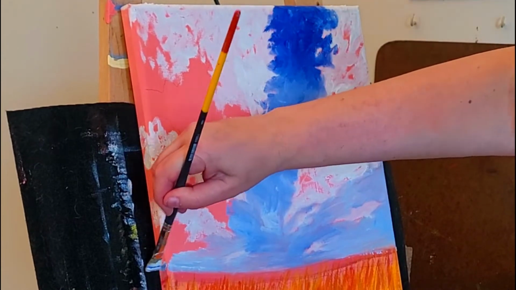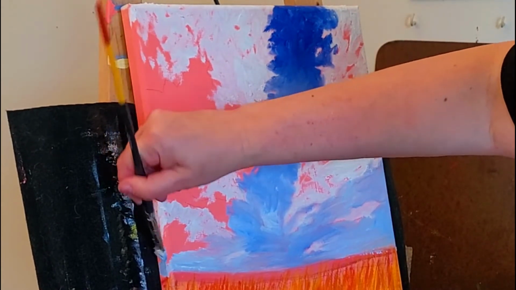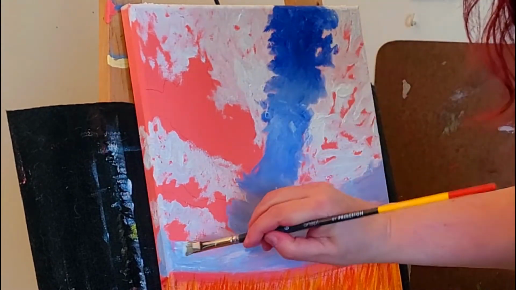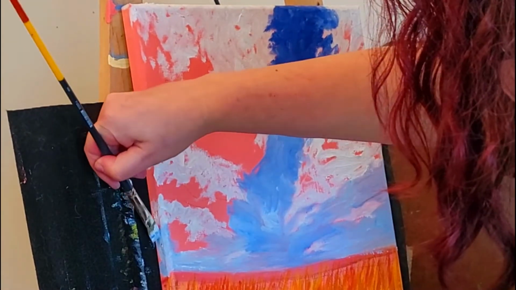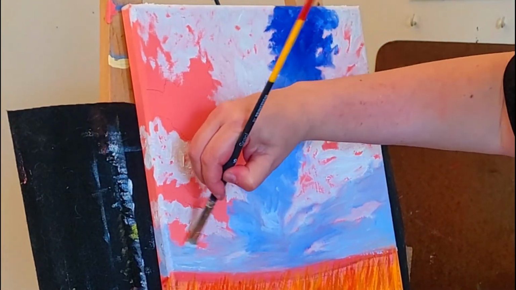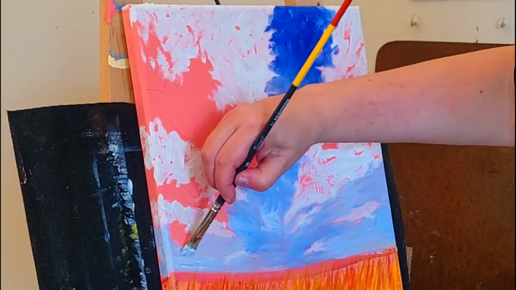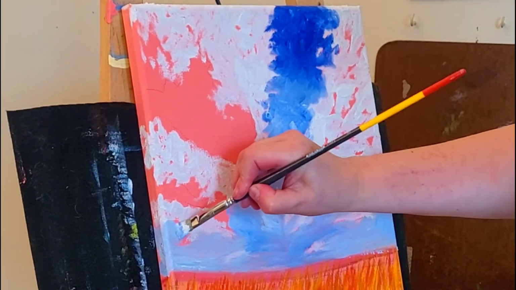So the choices that you make with your artist materials, there's no right or wrong. It's what works for you and what you feel most confident with. For me, when I'm using oil, I feel very confident. And it's a lot of fun. I really enjoy using oil paint.